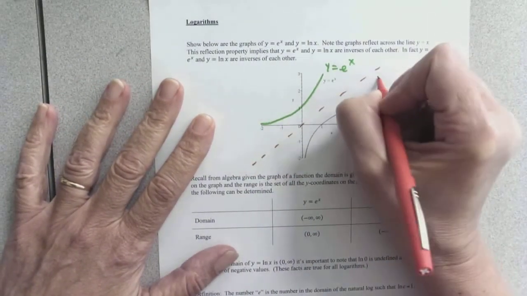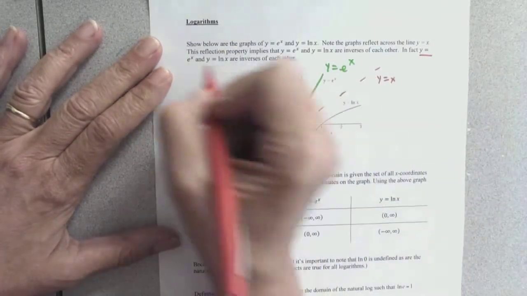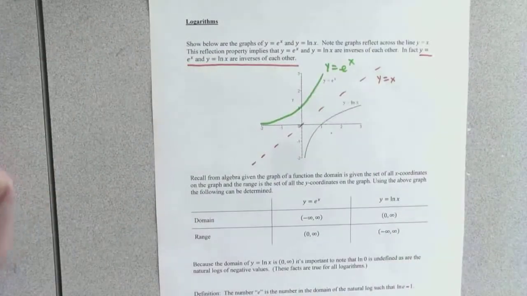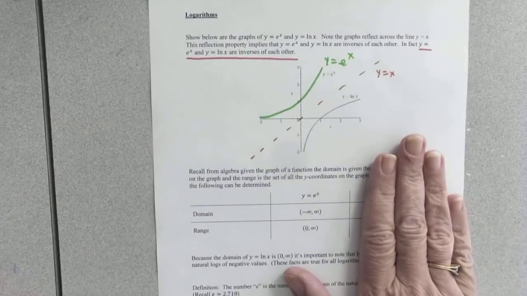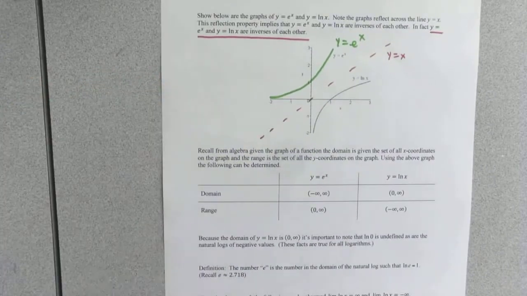If I dash that line, y equals x, in there, and if I envision folding my paper along that line, y equals x, the two halves would lie on top of each other. That's my reflection property. The reflection property implies that y equals e to the x and y equals natural log of x are inverses of each other. And you're just going to accept that as a fact because it is a fact. But then we can take stuff that we know about the exponential function and now find stuff about the logarithm function.